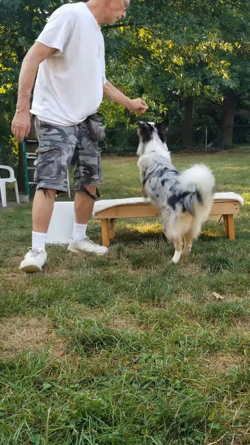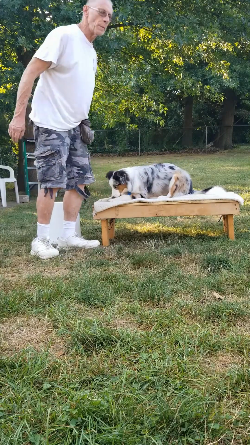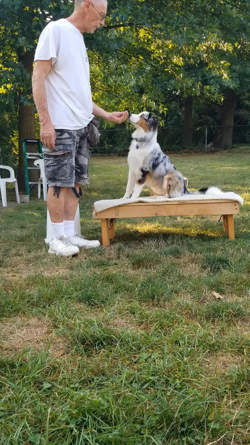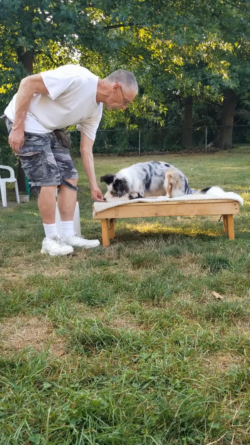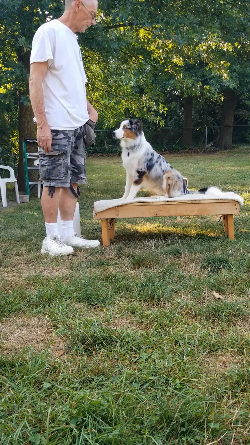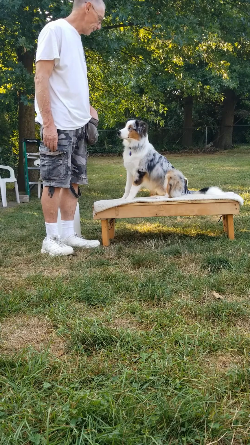Go to platform. Sit. Down. Yes. Remember, when we're asking the dog to go to the down behavior, we're starting at the nose, going to the toes, and out like an L to collapse the dog. Reward and say yes. If the dog doesn't do the behavior, release the dog. Okay? Let's go.